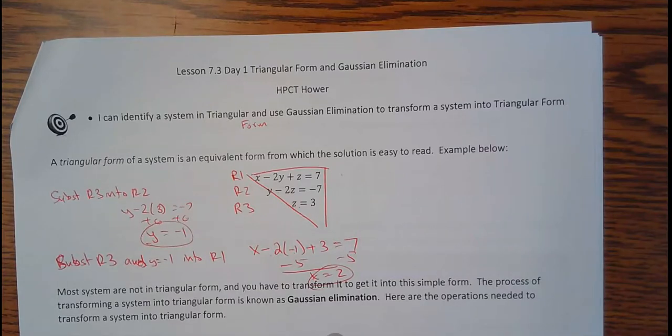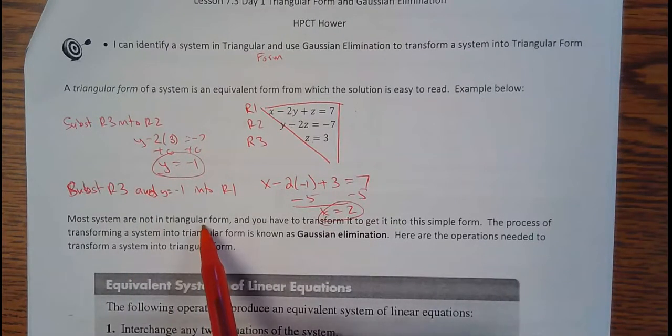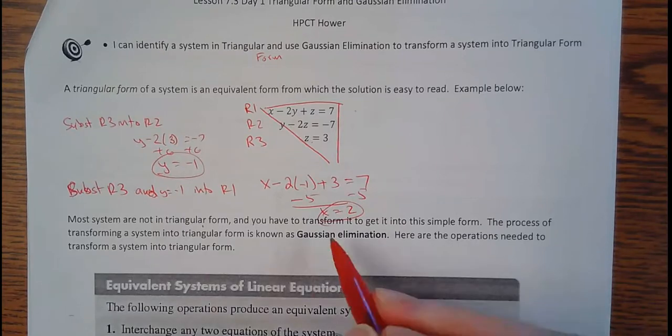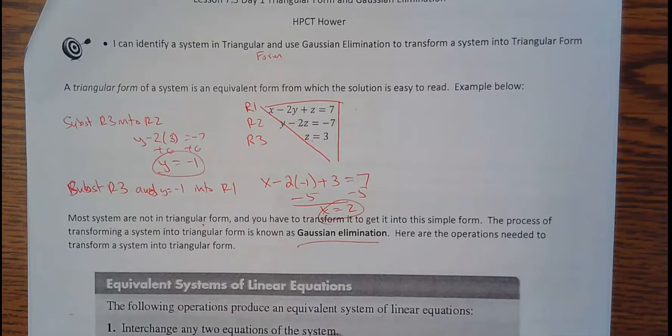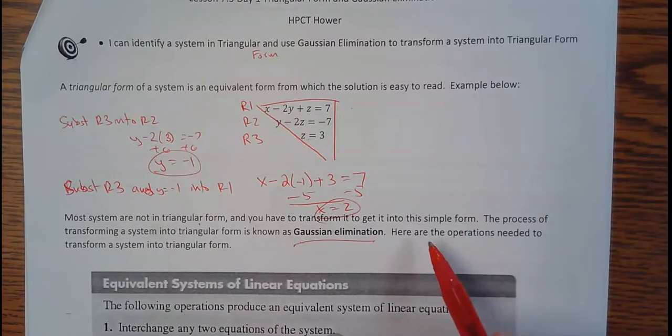Okay. Now, most systems are not in triangular form. It would be nice if they were, but they're not. And you have to transform it to get it into the simplest form. So we're going to do some work to try to get it into this form. We like it in this form. We love it in triangular form. The process of transforming a system into triangular form is known as Gaussian elimination. And yes, that is a guy's name. He was a mathematician and came up with this. So he named this whole thing after himself. It would be fun to have some Howard elimination that kids are doing a couple hundred years from now.